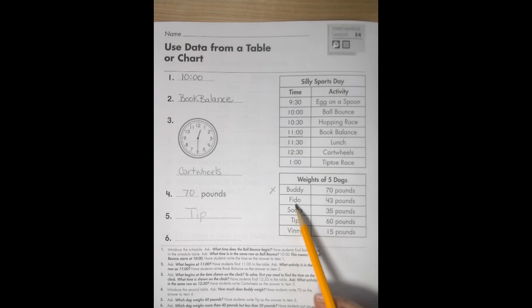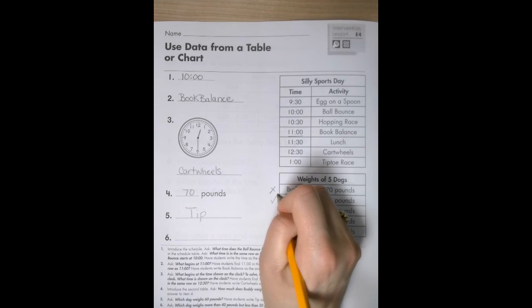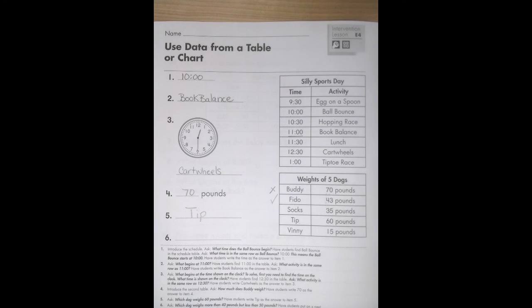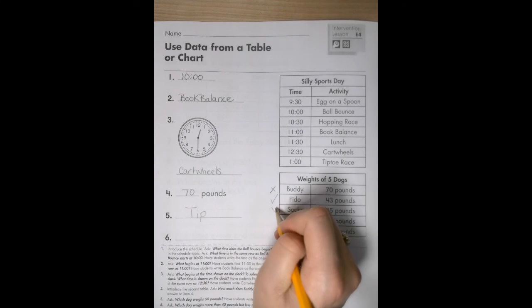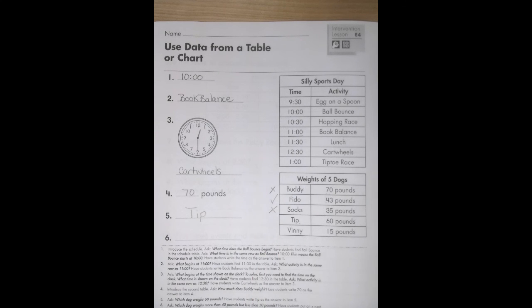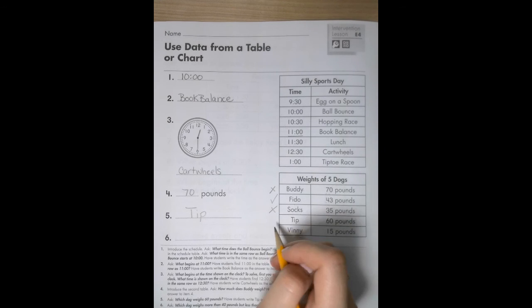Now let's look at Fido. Does he weigh more than 40 pounds? Yes. And does he weigh less than 50? Yes. So far, yes to Fido, but let's make sure. Then there's Socks. Does he weigh more than 40? No, he only weighs 35. So right off the bat, you can cross that one off. And then Tip. He weighs more than 40, yes, but less than 50? No. He weighs more than 50.